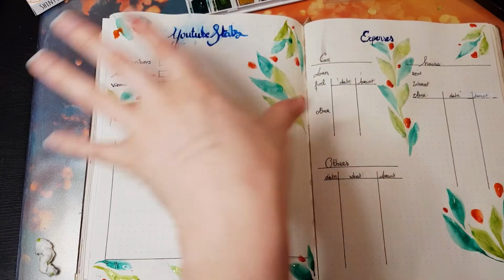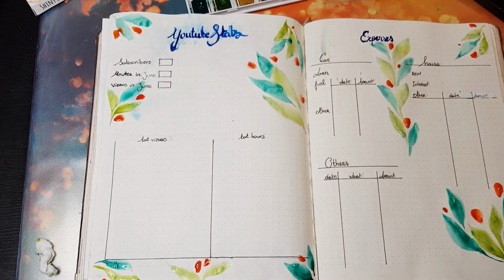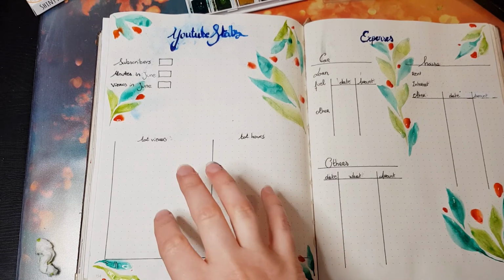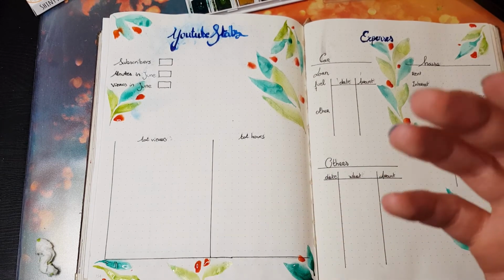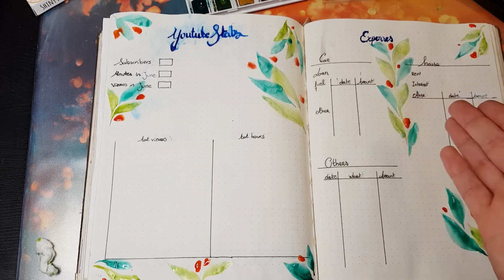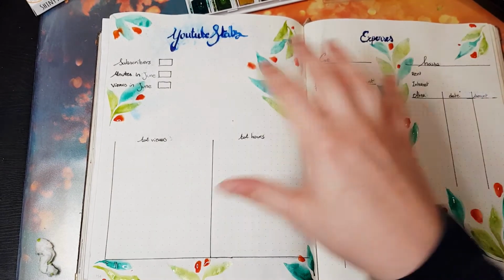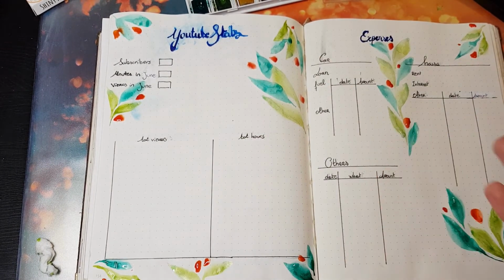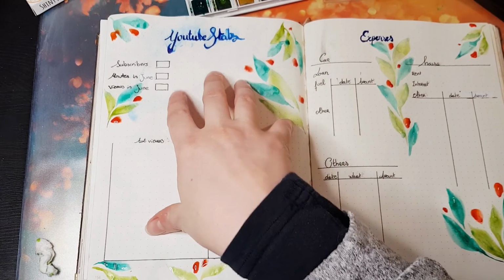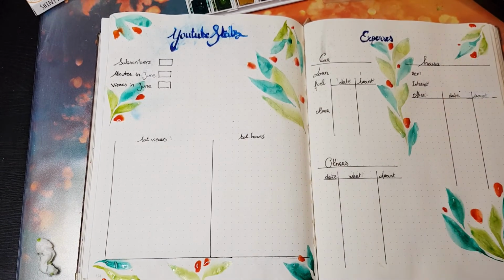So as you can see, this is the YouTube stats, so these are the basis for the graphics which I fill in at the end of each month. So I won't touch these 2 pages until the very last day of the month, so I can calculate everything that's here, see how the channel is going and how my expenses are going, and I do that at the end of every month, like I said.